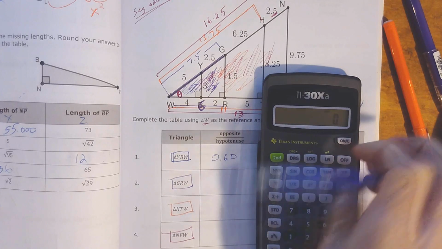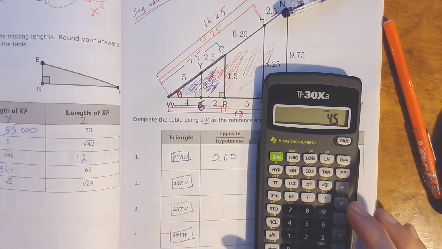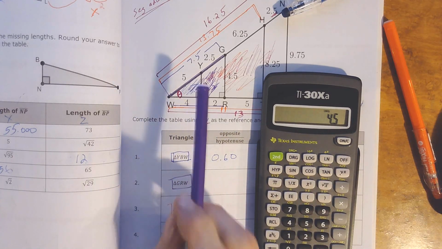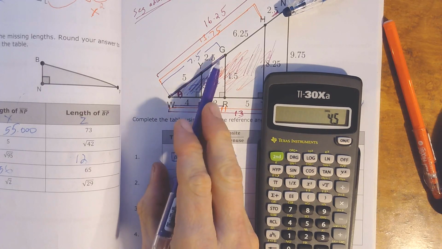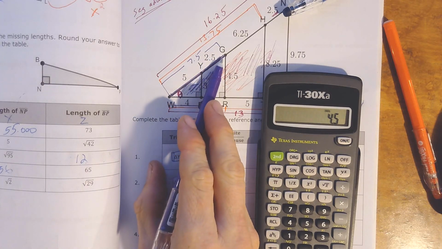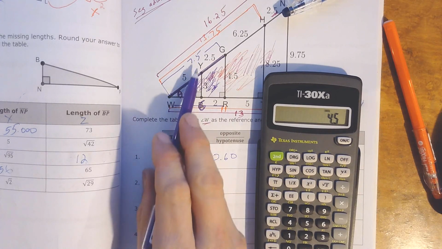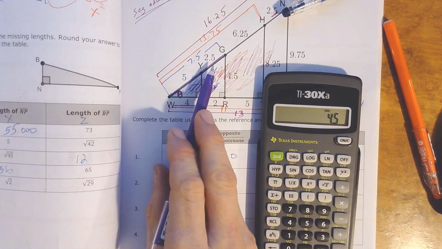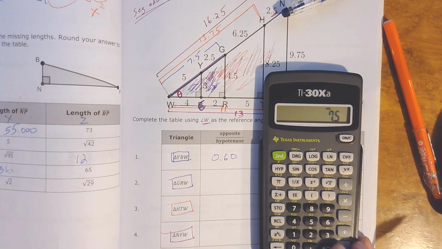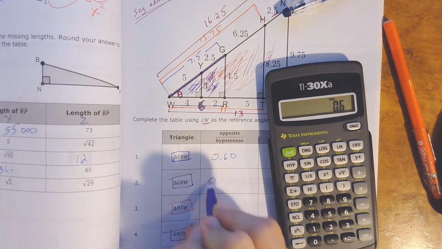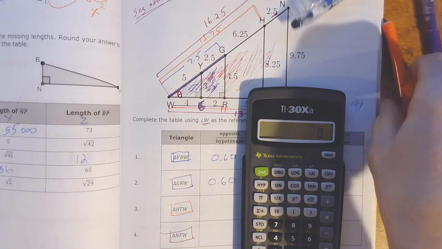Shifting to the purple one, it's going to be 4.5 divided by, a common mistake to think here would be 2.5. Don't make that mistake. The entire length of the hypotenuse is 7.5. That's why we added it up ahead of time, so we didn't make that mistake. So 4.5 divided by 7.5 is 0.60. Well, let's do the orange now.